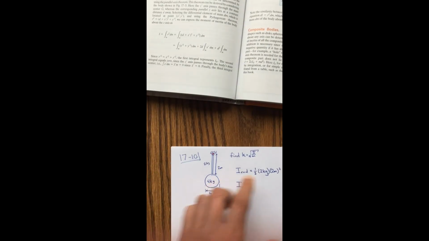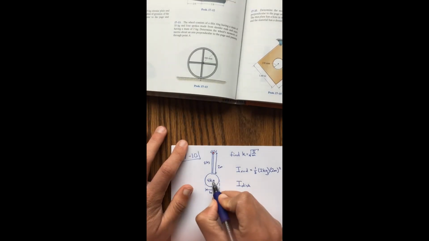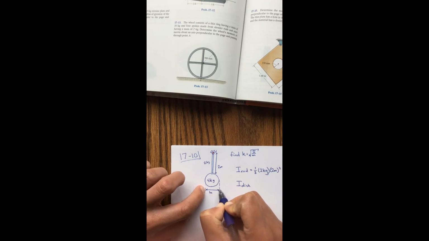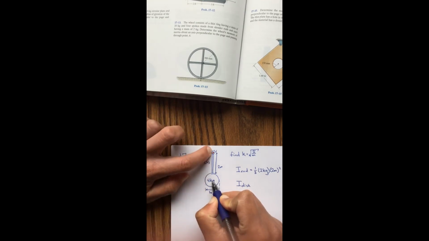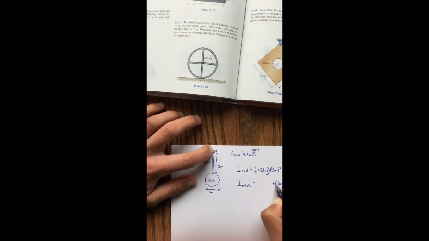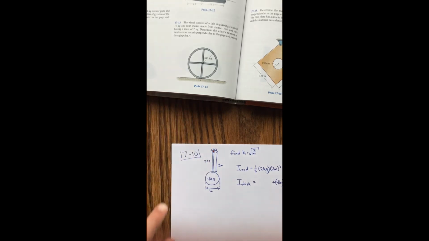Here we have the mass center, the diameter is 1, so the radius is 0.5, so my axis is 2.5 meters away. So it's the moment of inertia of the disc about the mass center plus the mass of the disc, which is 4 kilograms, times 2.5 meters squared, and that comes from the parallel axis theorem, which is equation 17.4.